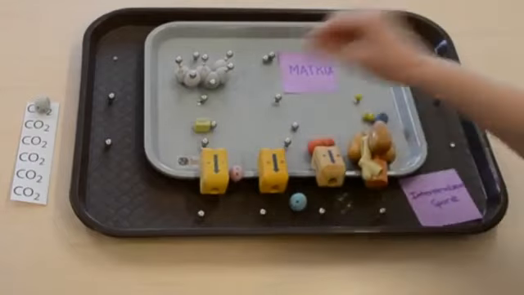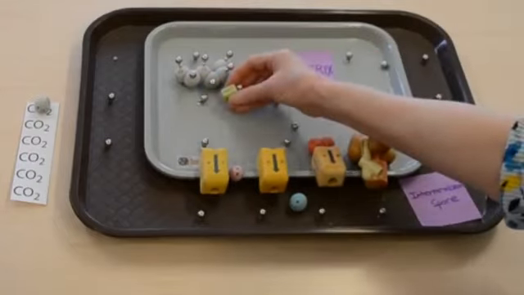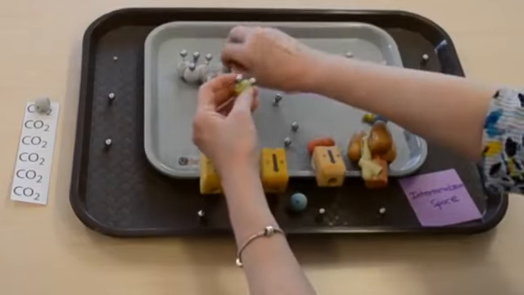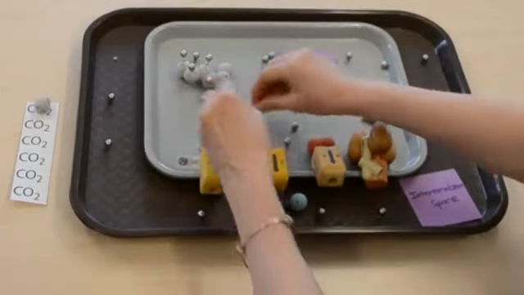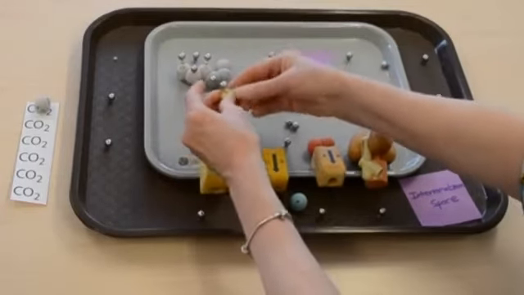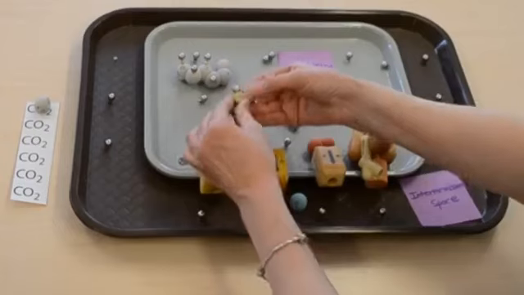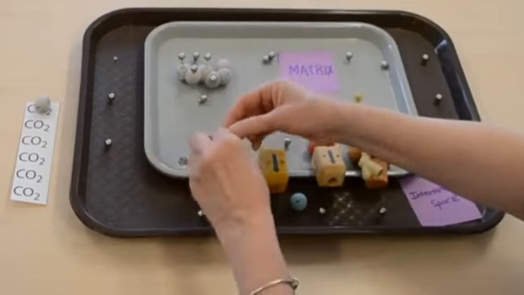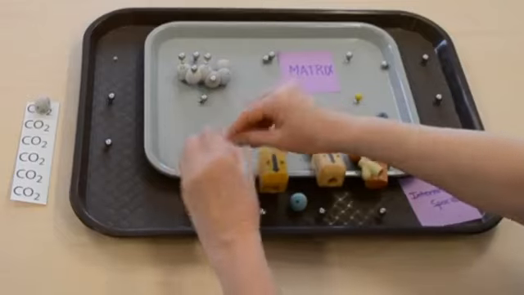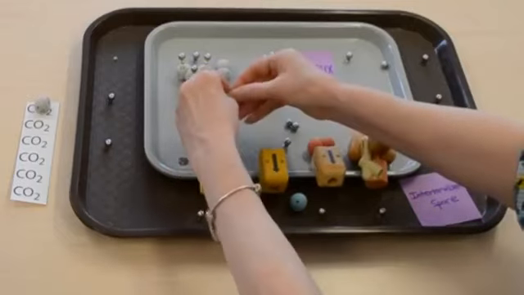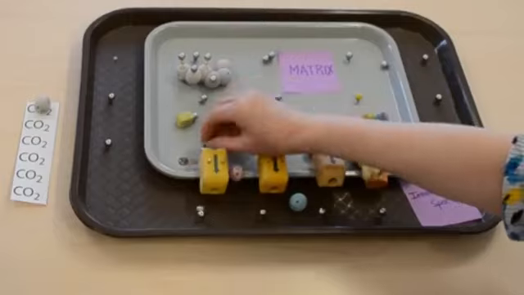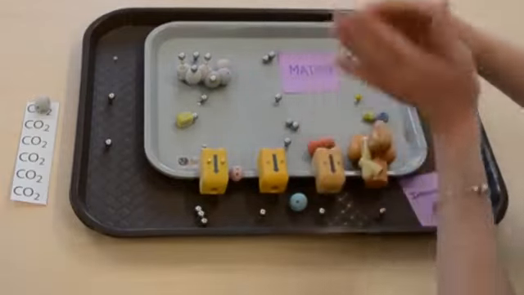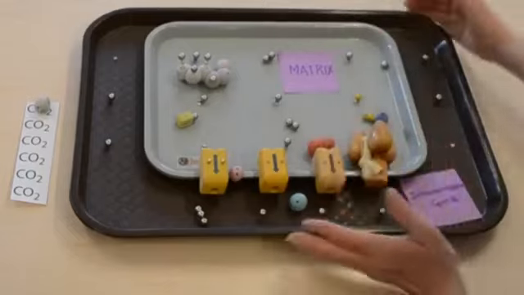So, the first thing that happens is NAD plus picks up 2 electrons and a proton from this carbon compound and becomes NADH, and it brings those electrons to the first pump. That causes this pump to pump protons into the intermembrane space, so the space between the inner membrane and the outer membrane.